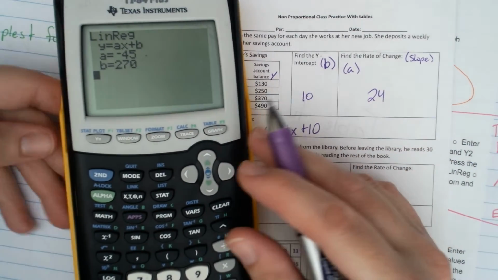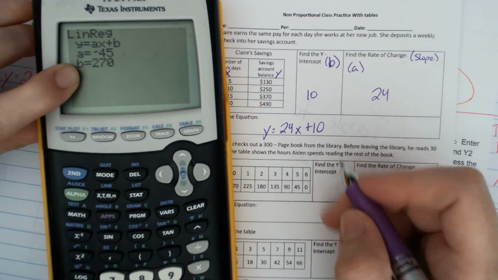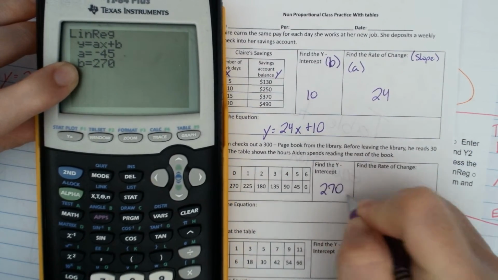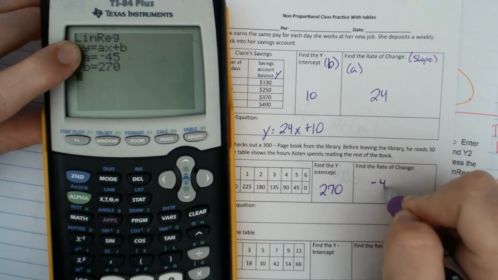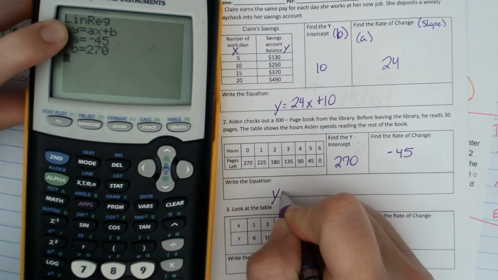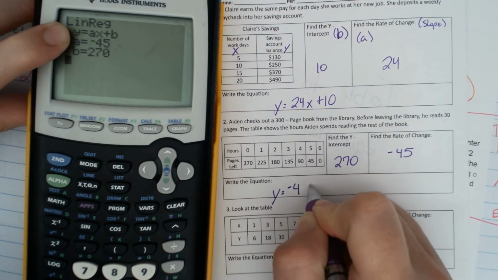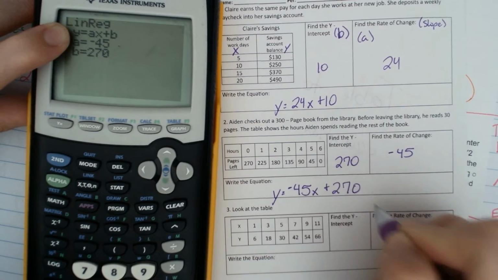So our B value is our y-intercept. That's 270. Our A value is our rate of change or our slope, and that's negative 45. So my equation is y equals negative 45x plus 270.